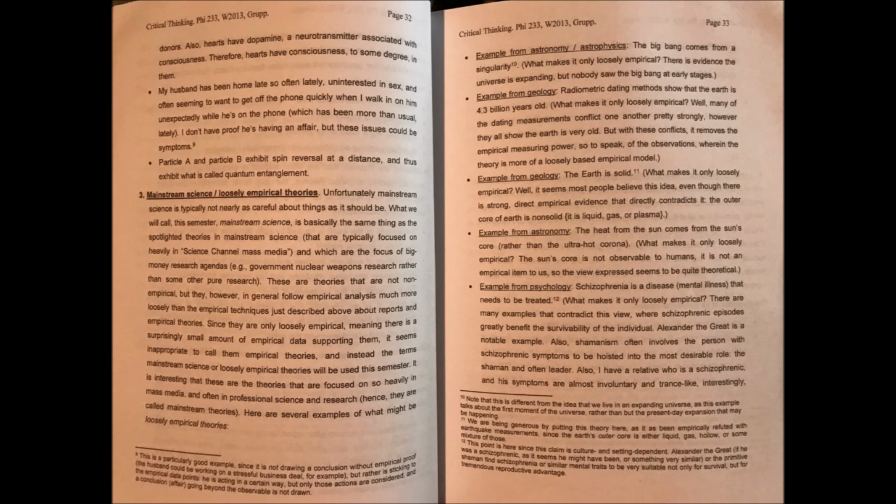Somebody give me a psychology theory. Consciousness? Well. Behaviorism. Yeah, there we go. Good, very good. Behaviorism. That's a really good example. So, unfortunately, mainstream science is typically not nearly as careful about things as it should be.